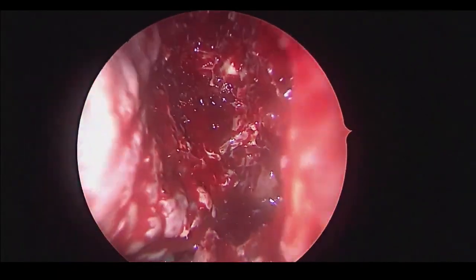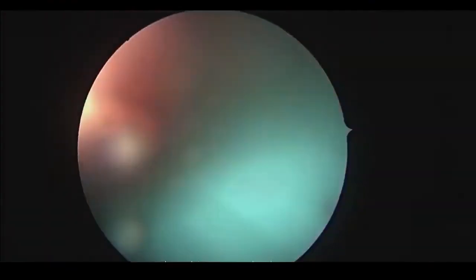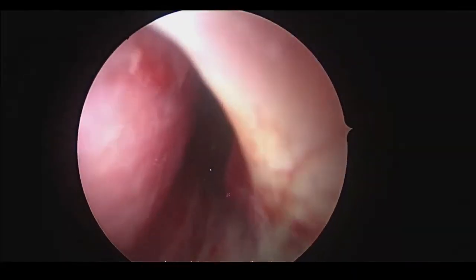See the medial orbital angle? Very clear or not?